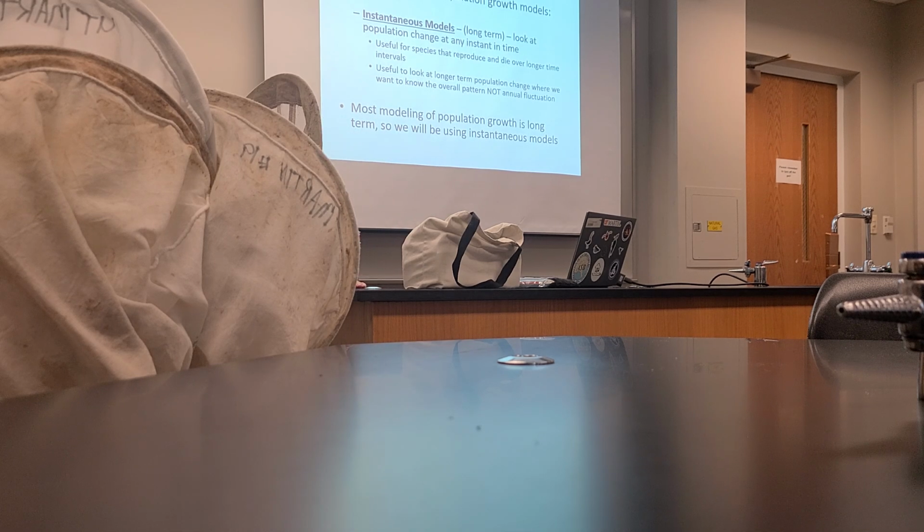That's a finite model. For the instantaneous models, what we're going to do is we're going to look at the population size here, here, here, here, here, here, lots of times over a span of time, and we're going to get a line that represents that particular population. And so what that's going to do is, if you think about, you've probably seen like scatter graphs before, maybe.